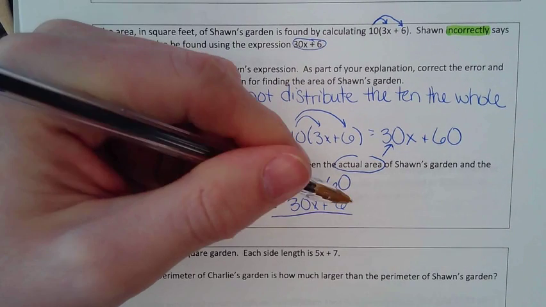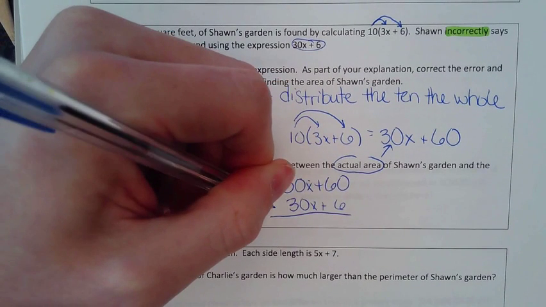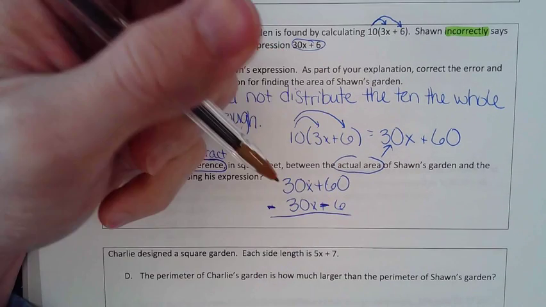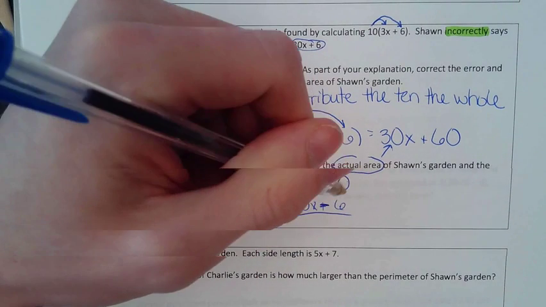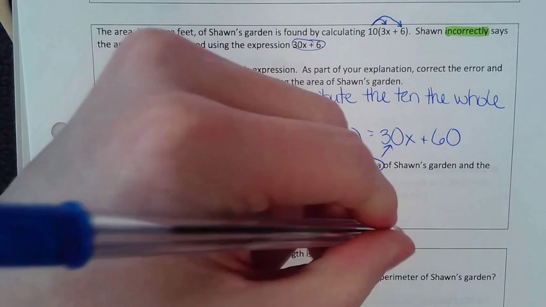0, right? So do I have to write it? Nope. So look, I have a negative and a positive. Which one wins? It's negative. So I'm going to subtract 6. So it's 60 minus 6. 54.